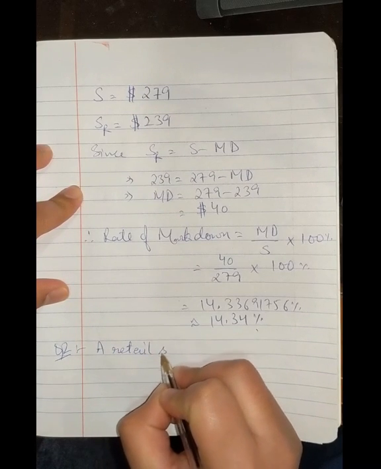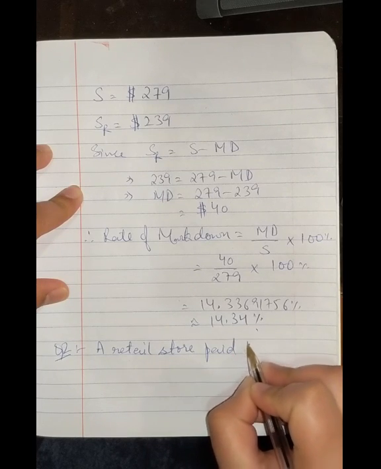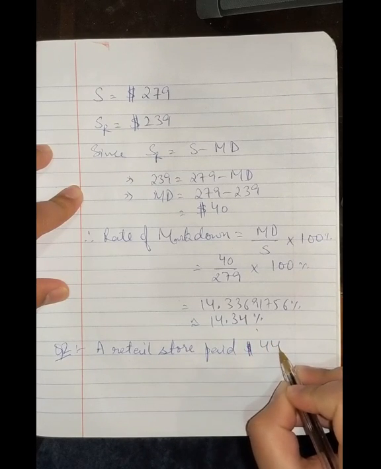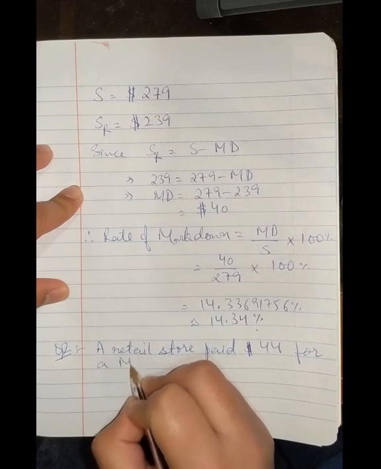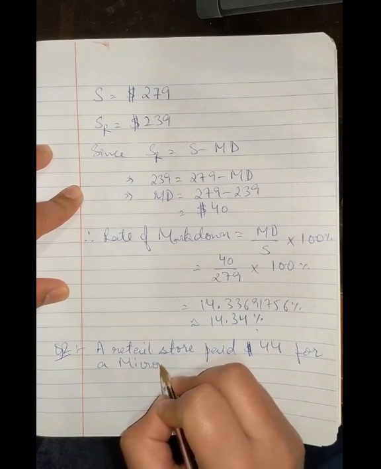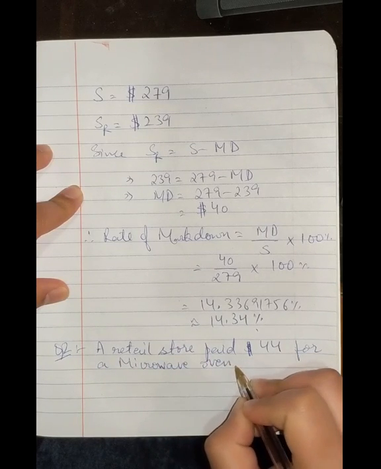A retail store paid $44 for a microwave oven.